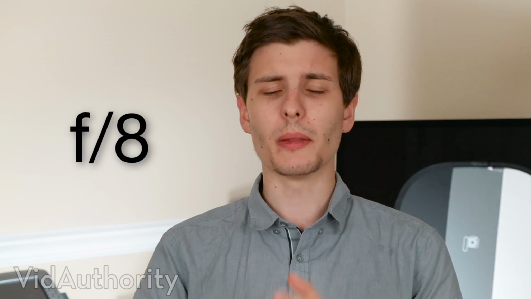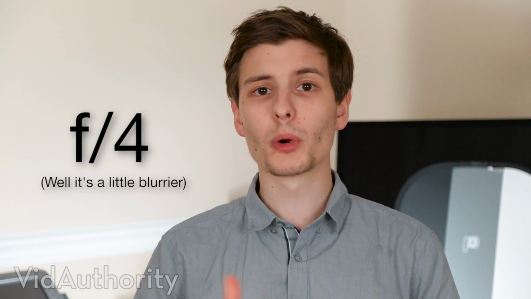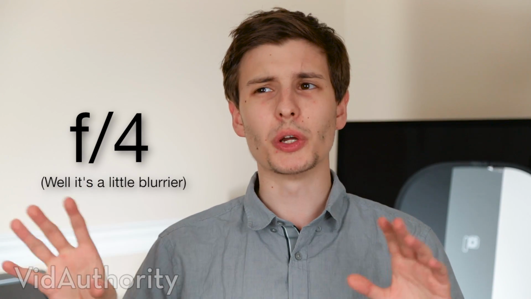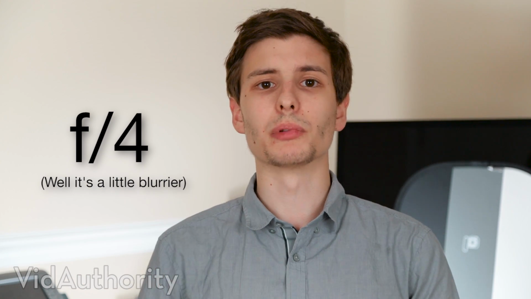I am right now at f8.0, which is pretty much right in the middle of the aperture range, which is typically the sharpest towards the middle. But I'm going to change it to f4.0 and show you guys the difference. Alright, so now I'm at f4.0, it's a wider aperture, should be the same lighting, I think I set it up right, and you should notice there is a slightly blurrier background.